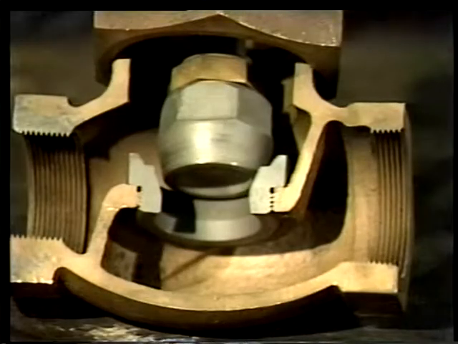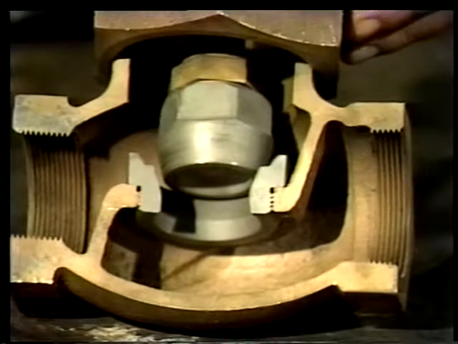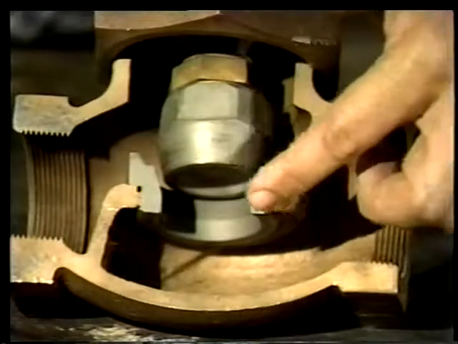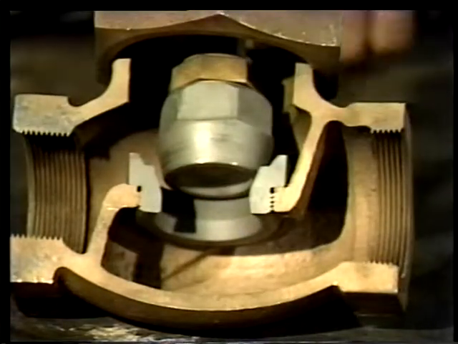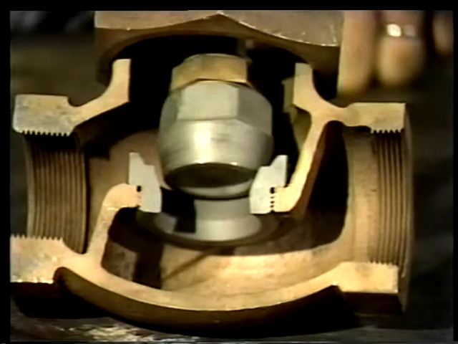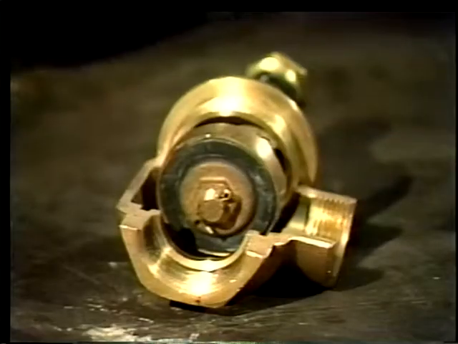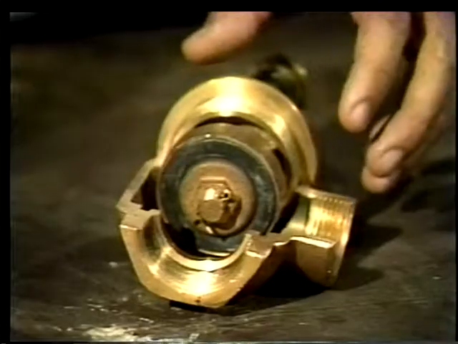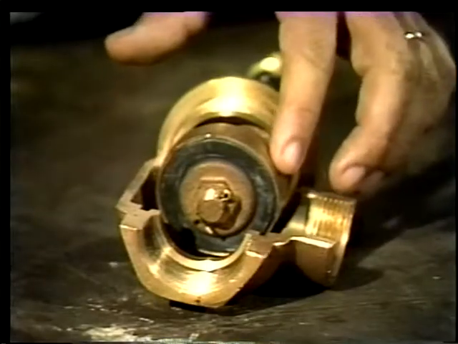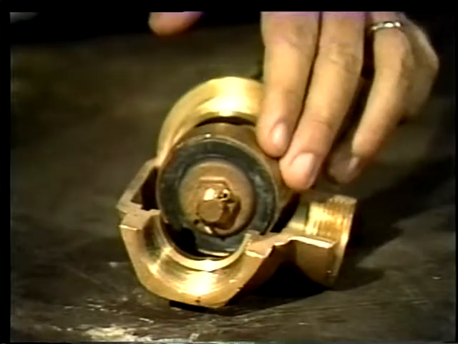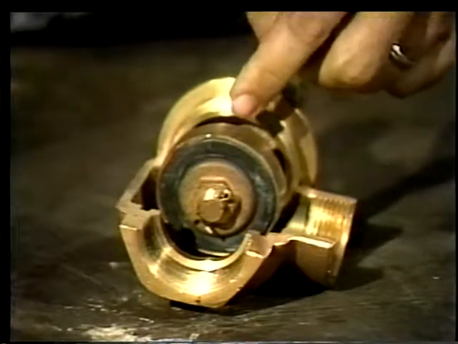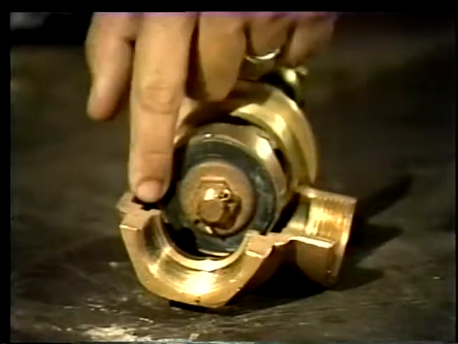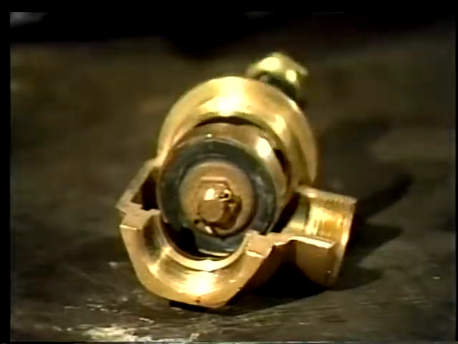For example, this is a globe-type disc. It seats against a tapered, flat-surfaced seat. Valves with this arrangement are normally used in low-pressure, low-temperature systems. Another type of disc you'll see on globe valves is the composition disc. The composition disc is often made of material other than metal, such as Teflon. Often the seating surface is formed by a rubber O-ring like this one.